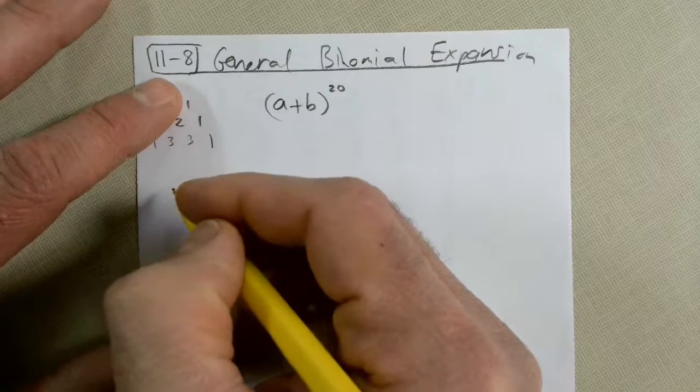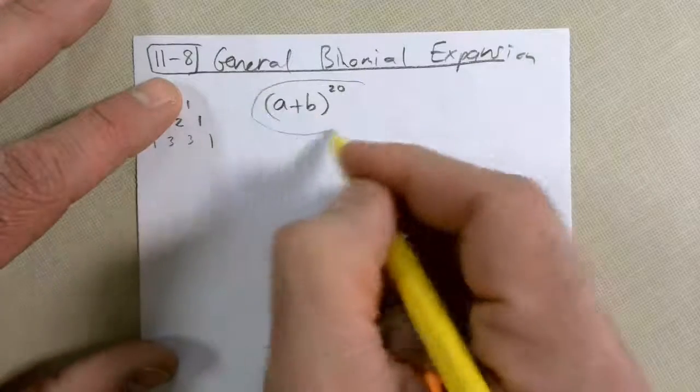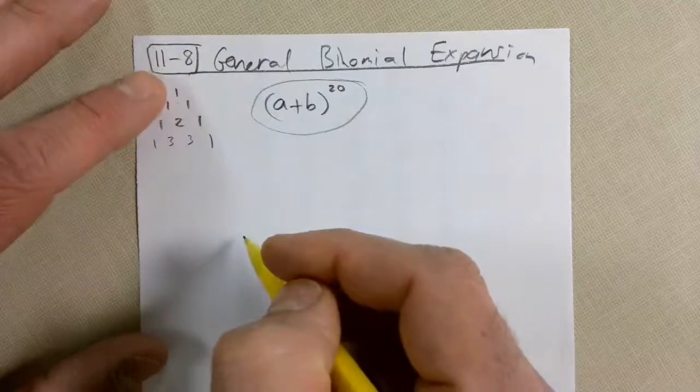Here are the first four terms of this binomial.